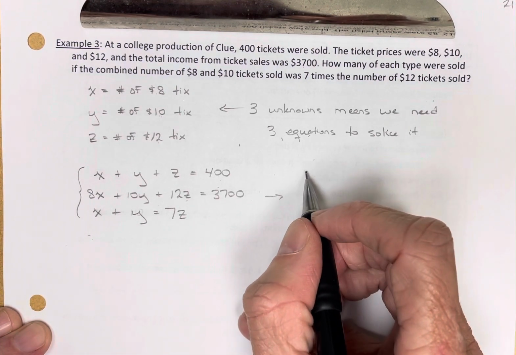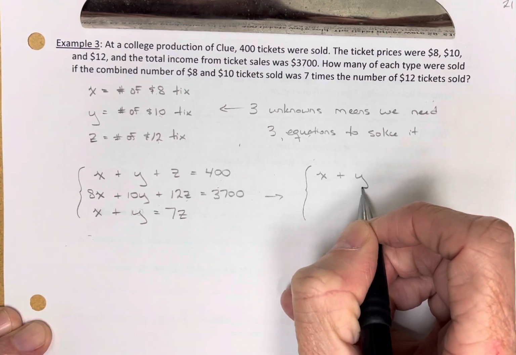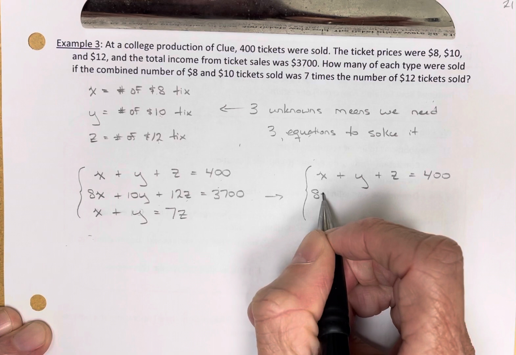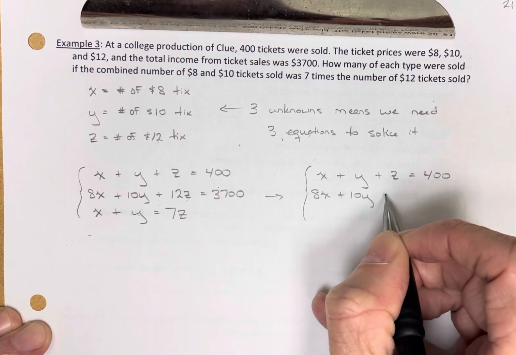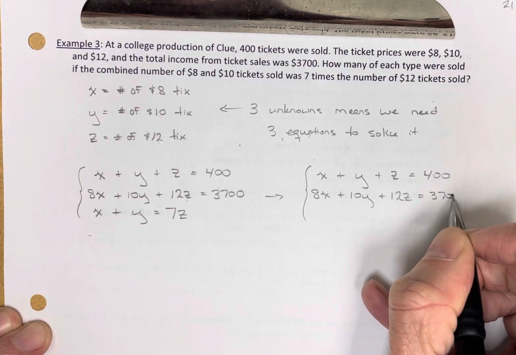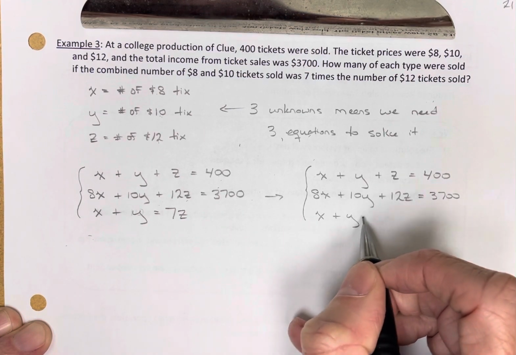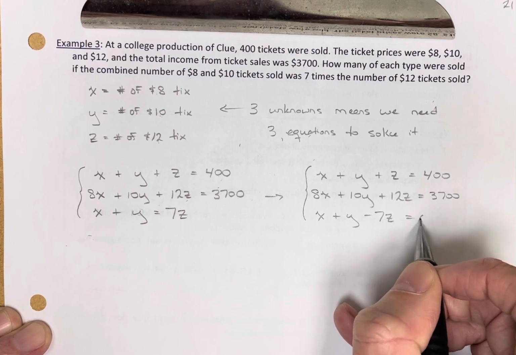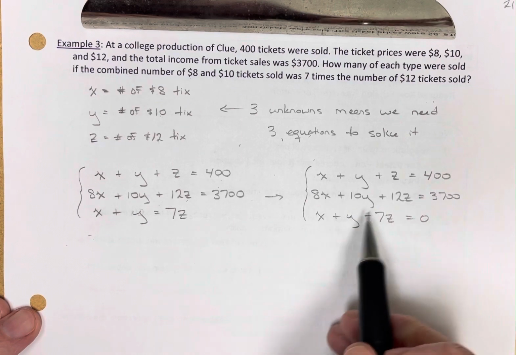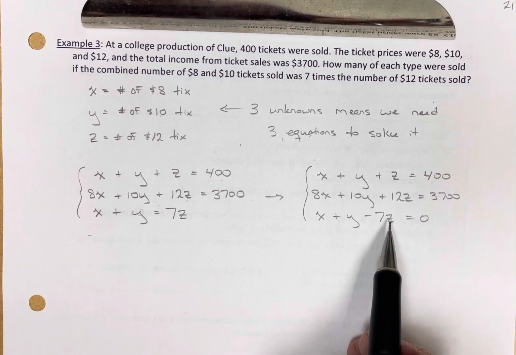So let's put all 3 in general form. The first equation is already there. The second equation is already there. The third equation, I need to subtract 7z from both sides. So x plus y minus 7z, and I'm left with a 0 on the right side. The 0 is the number, not a problem. Now I have my 3 equations in the general form. All variables are accounted for with a coefficient.